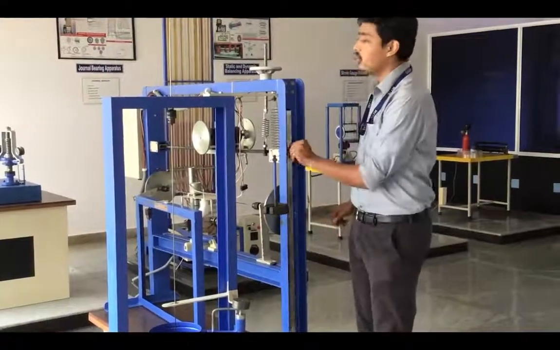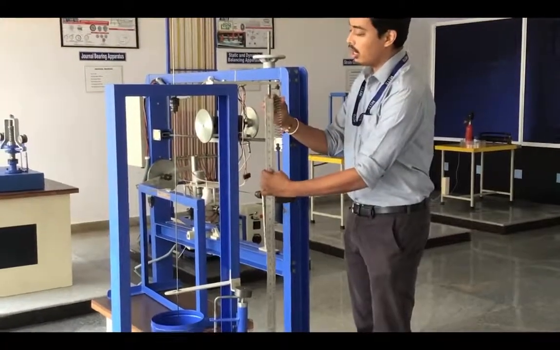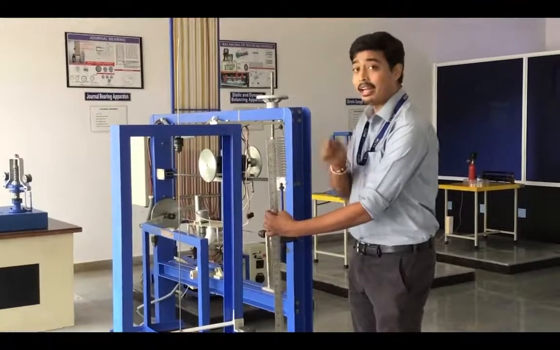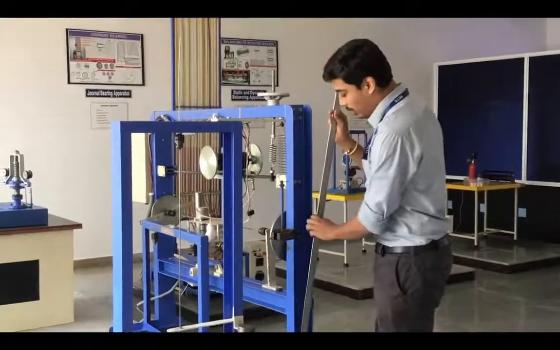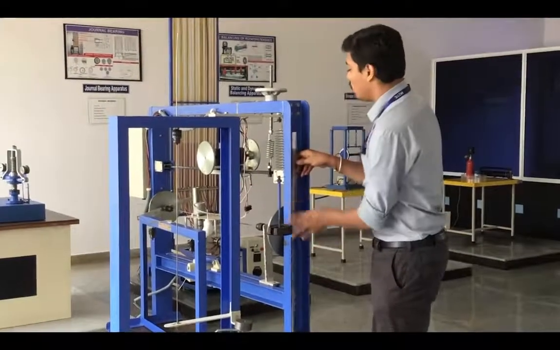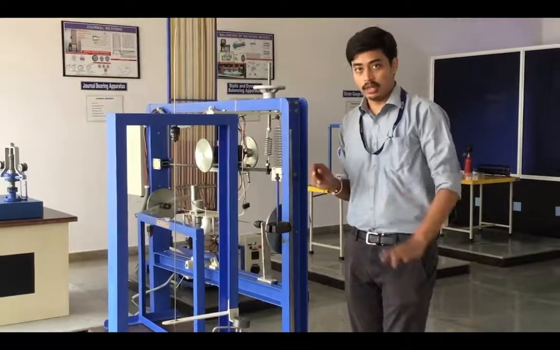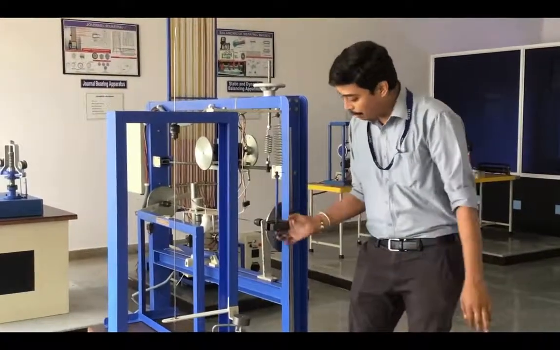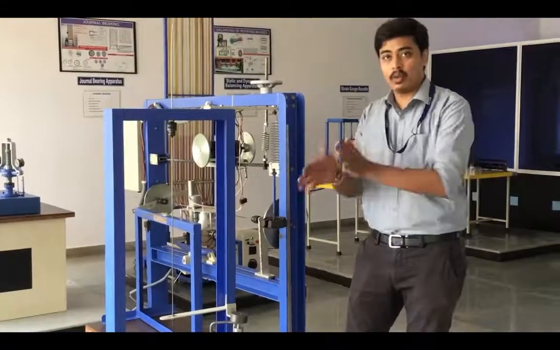After it settles down, take this linear scale again and measure from the starting coil to the end coil, what your length is, and take that reading as L2. The initial reading, L1, was without any weight. Now L2 is your reading with weight. This weight consists of the weight of the pan plus 1 kg.